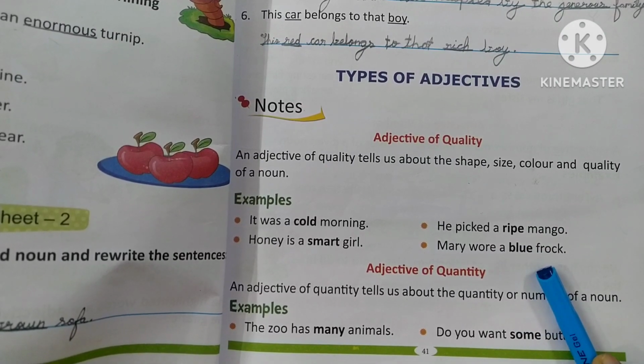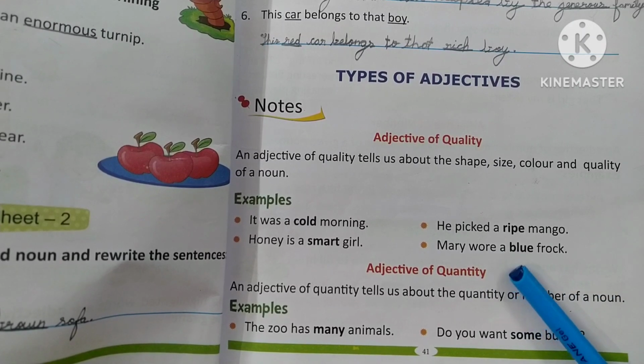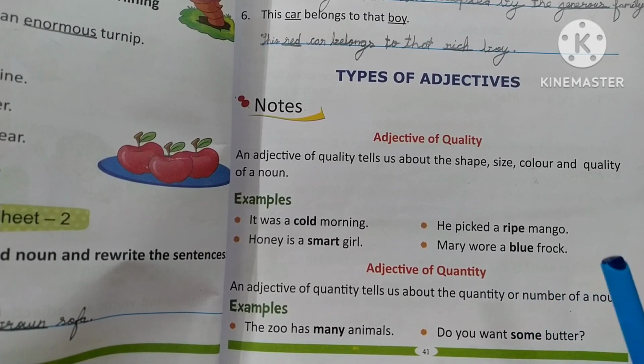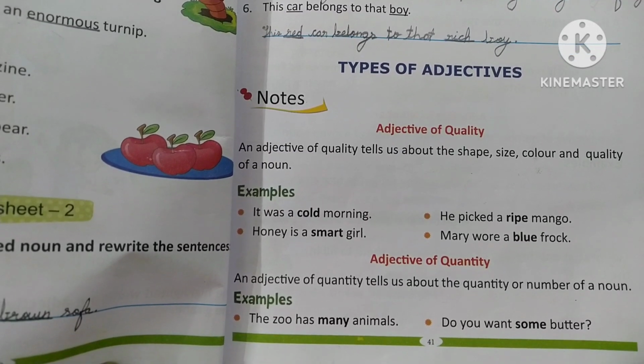The word describing frock is blue and it is a color. So, adjective of quality tells us about the shape, size, color and quality of a noun. I hope it is clear to you students.